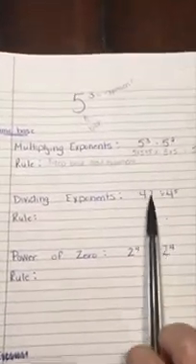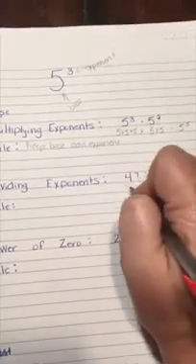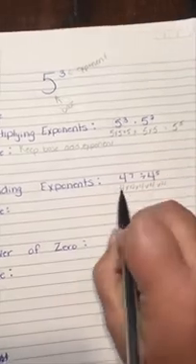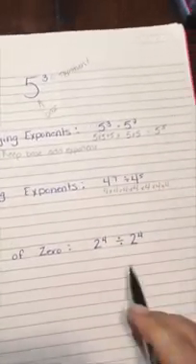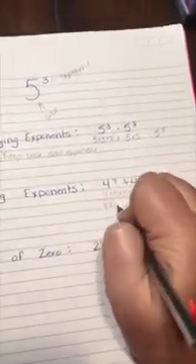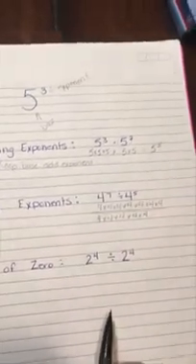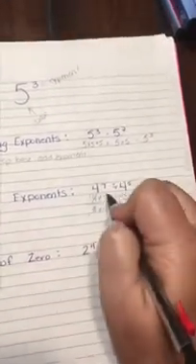Now, you may also be asked to divide numbers that have the same base and an exponent. So when you were to divide this number, 4 to the 7th power means 4 times itself 7 times, 1, 2, 3, 4, 5, 6, 7, and divided by 4 to the 5th power, which means we have 4 multiplied by itself 5 times. Now if I wanted to simplify that, I could cross off a 4 on the top and the 4 on the bottom and simplify them to ones.